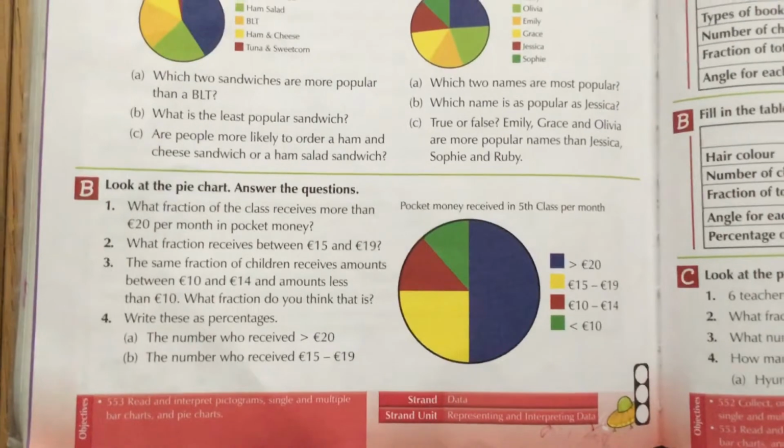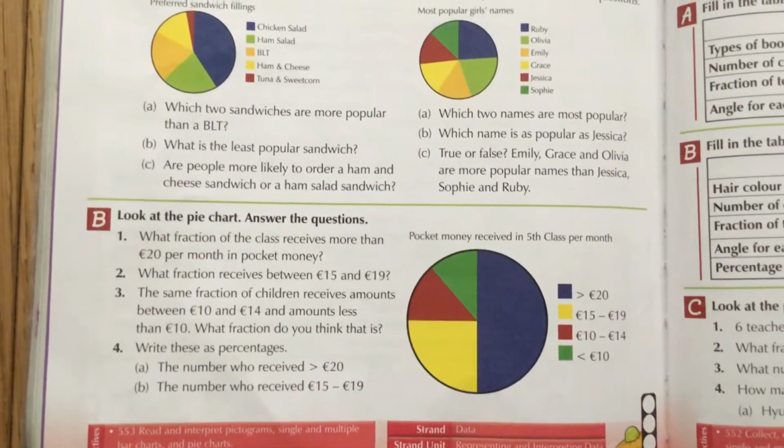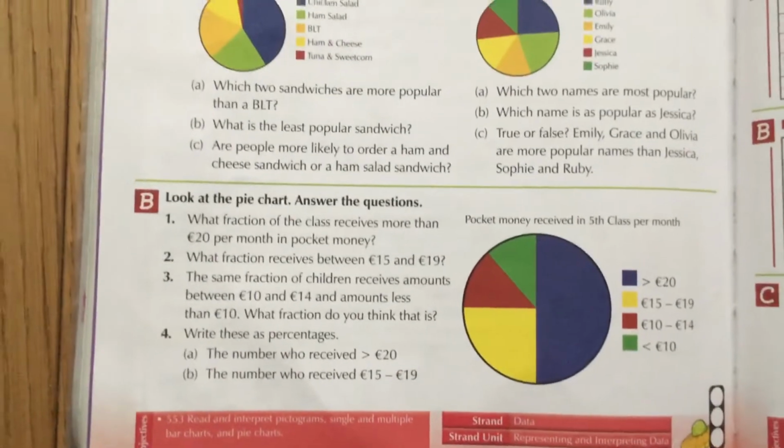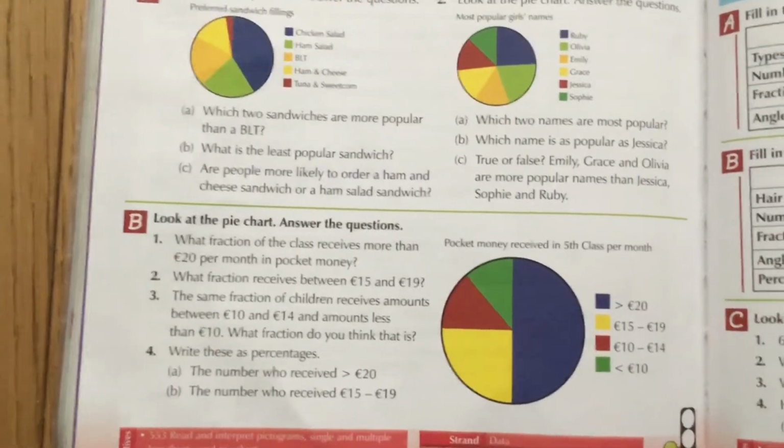Which is around 1500, and then the red is 10 to 14, and the green is less than €10. So what fraction? So you just have to answer those questions, and everything will be uploaded tomorrow, guys.